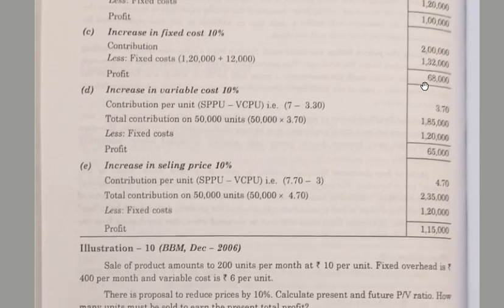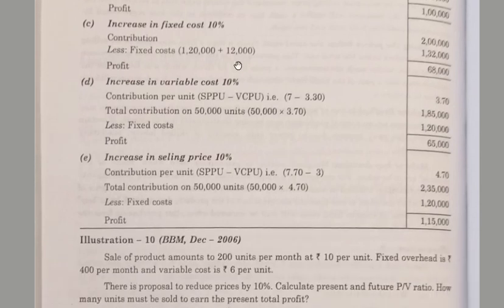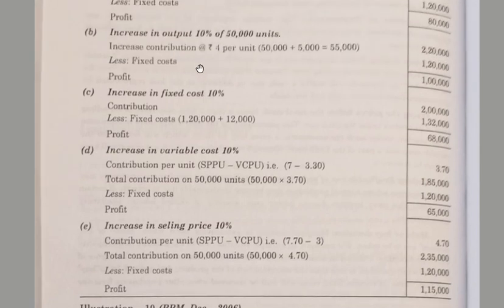In your third situation, fixed cost increases by 10%. So contribution is 2 lakh, less the increased fixed cost. What was your earlier fixed cost? 1,20,000, into 10 divided by 100, you get 12,000.